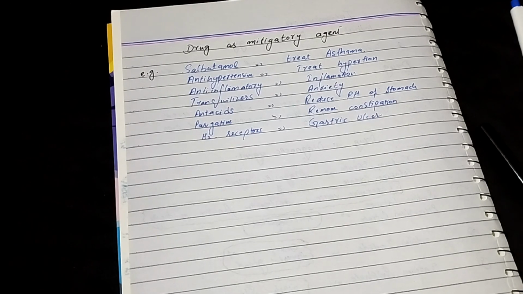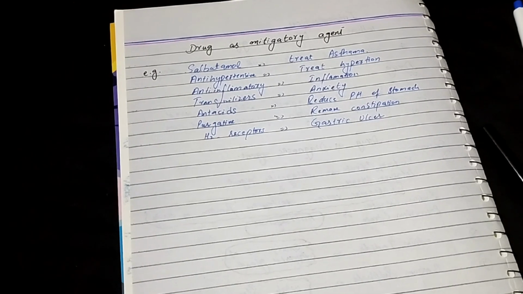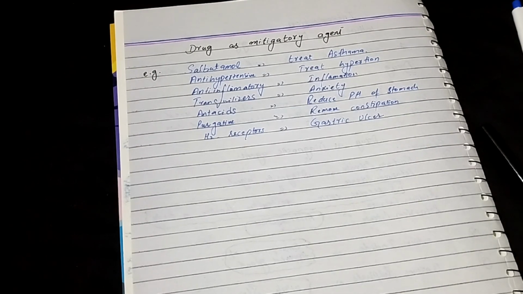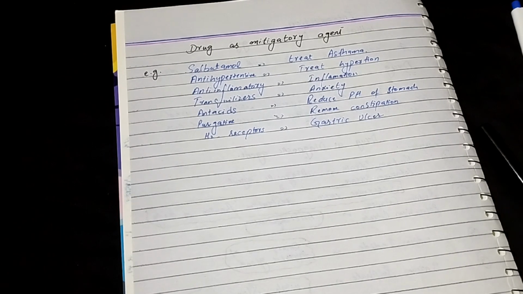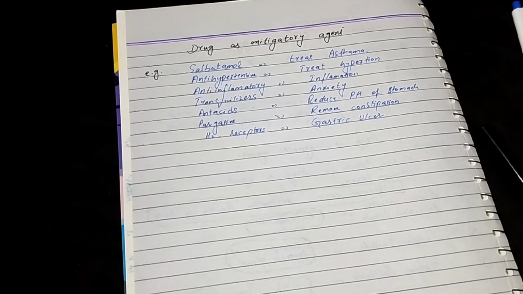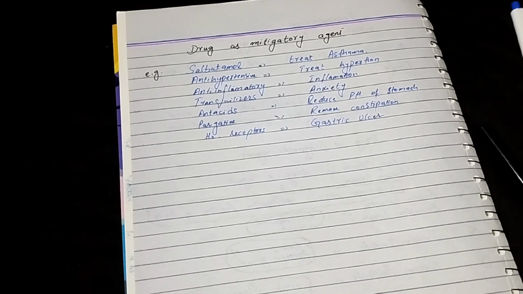Next we have tranquilizers, which are also used to reduce anxiety, for example diazepam. Next we have antacids, used to reduce hyperacidity of the stomach, which is often caused by spicy foods and can have different reasons. We use agents such as sodium bicarbonate to reduce this.